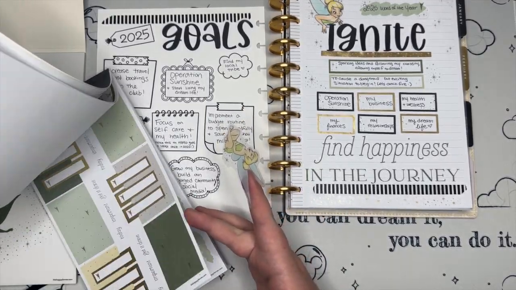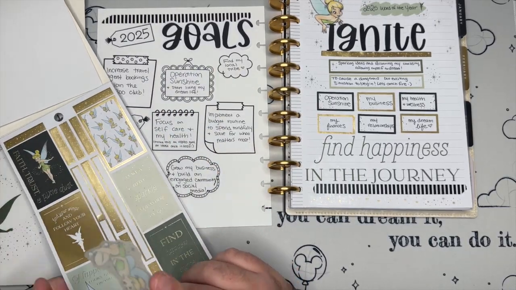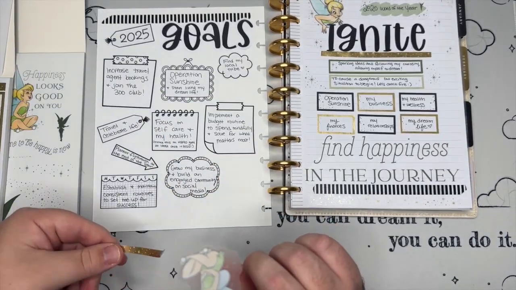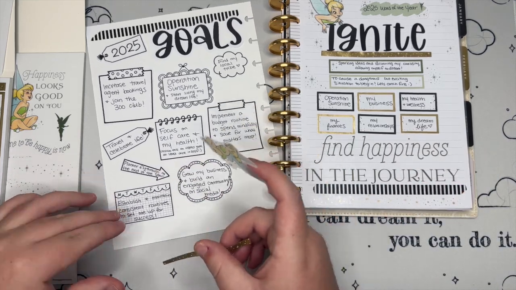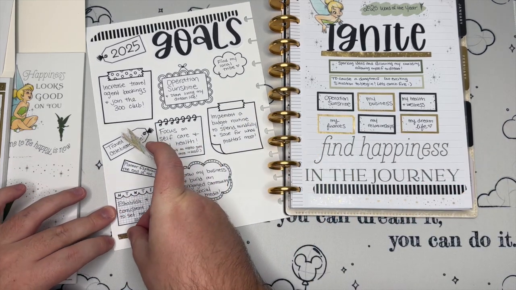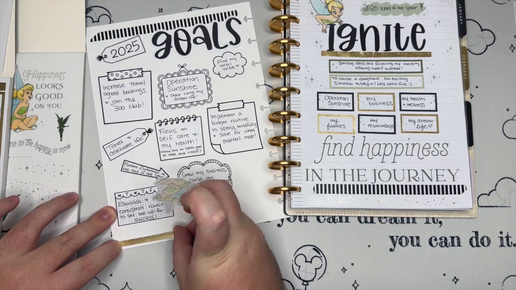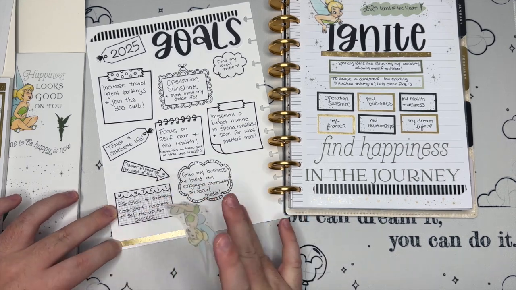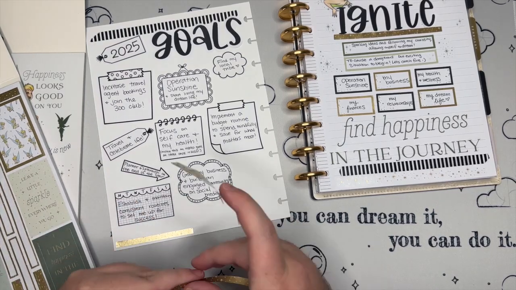Let's see. Yeah, I mean, we could do it just all the way across the bottom. That's kind of what I'm thinking. We're going to need to use probably 3 strips, because these are smaller little strips.